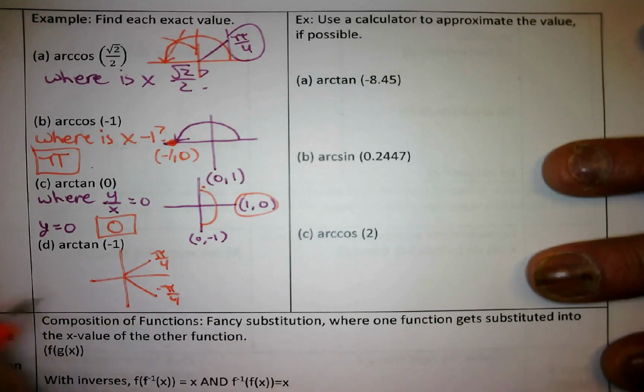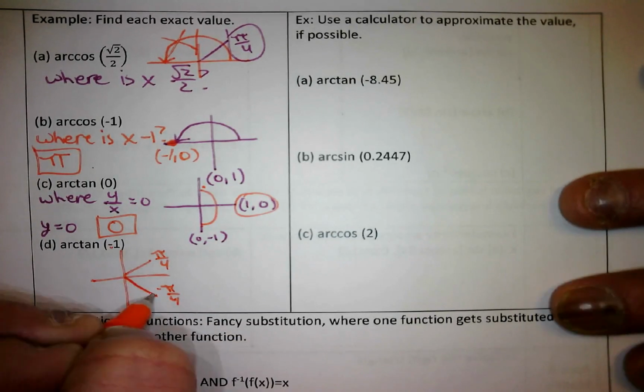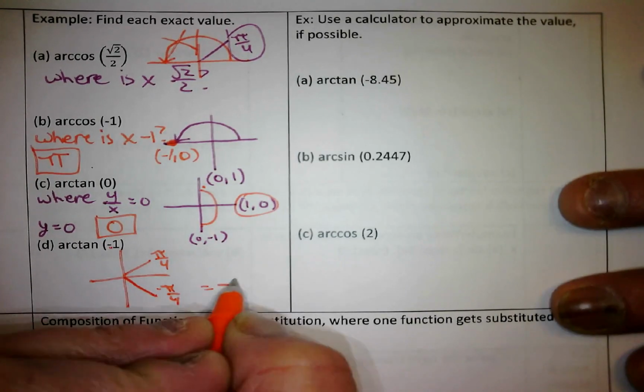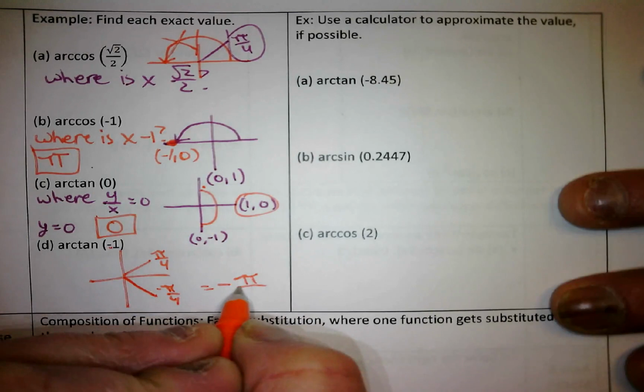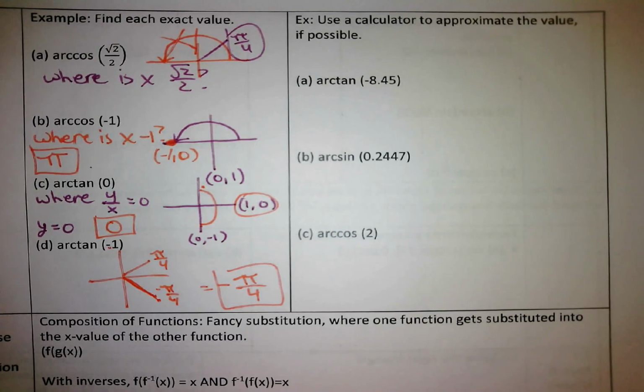Well, since it's negative 1, our tangent is negative in the fourth quadrant. So our answer then is going to be negative pi over 4. That's where our tangent, or y over x, equals negative 1.